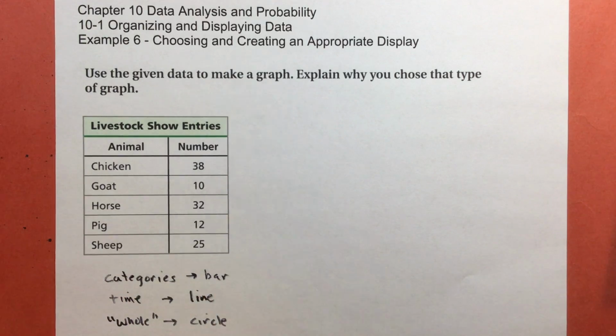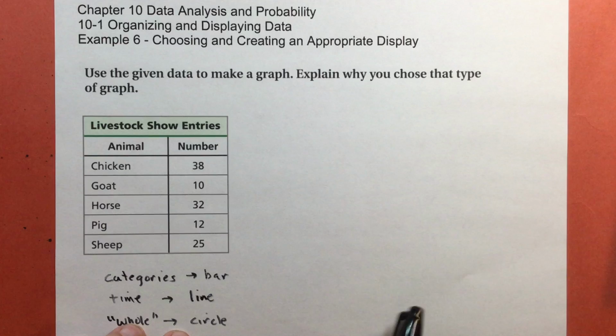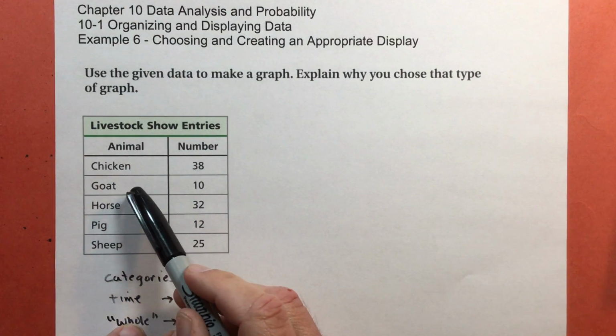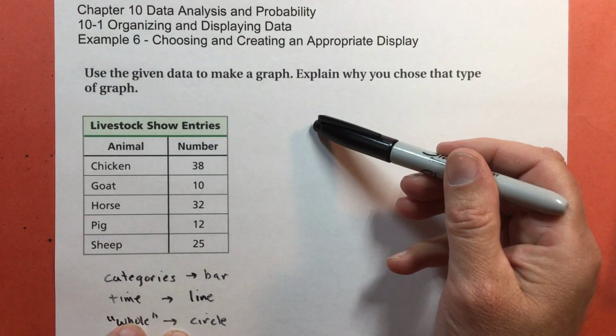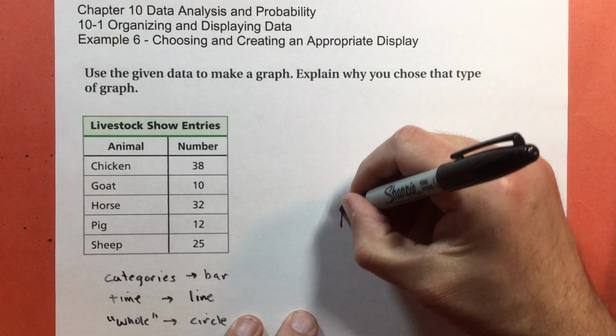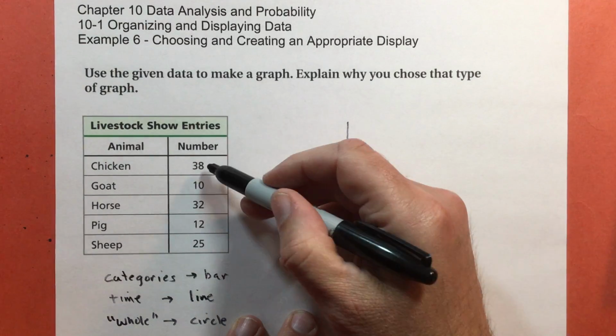Now what I want to do with the bar graph is draw a line across the bottom, or if I want to turn it on the side, I could do that. You saw that with this one. But I'll draw a line across the bottom, and I'll have the categories: the chicken, the goat, the horse, the pig, the sheep. And then I'll have a scale along one side. Actually, let me start drawing that. I'm not going to list these numbers.